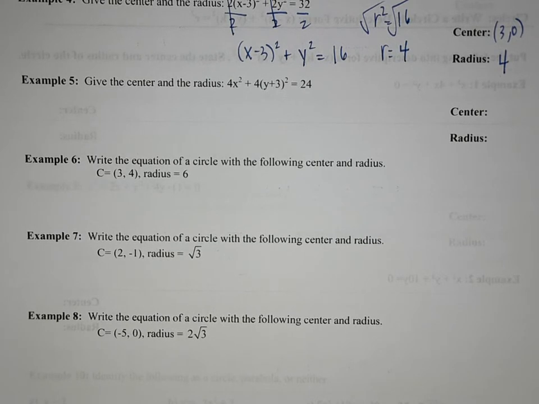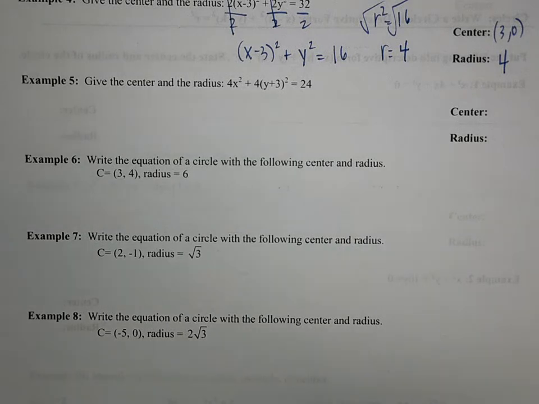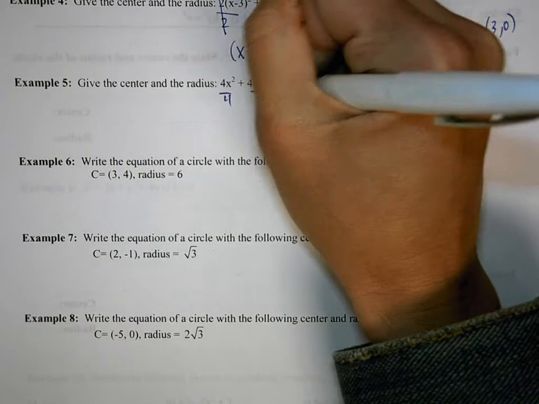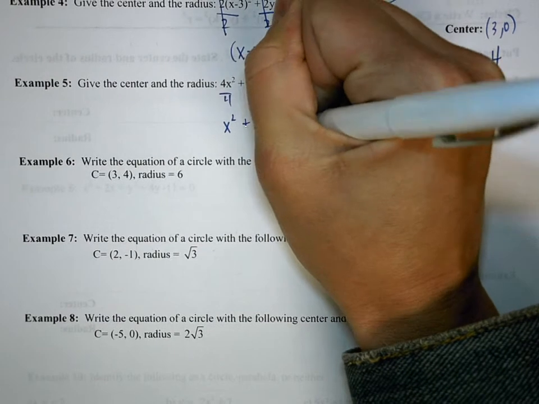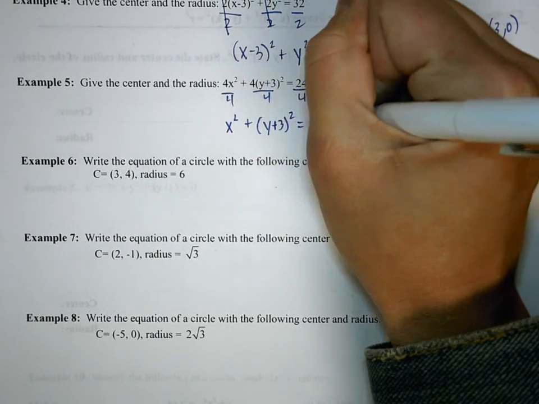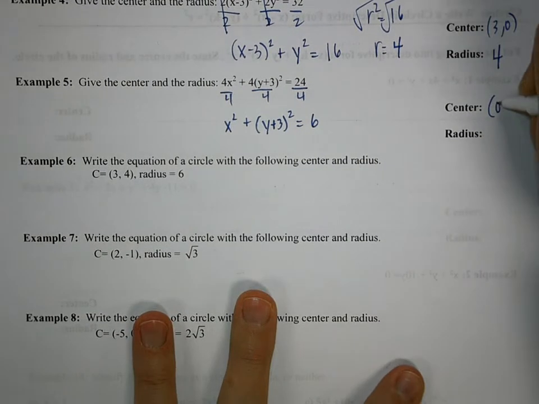Just leave it in root form. Okay, so what's the first thing you're doing? Good, we're dividing everything by 4. Okay, so I end up getting x squared plus (y plus 3) squared equals 6. So my center is what? (0, negative 3) is correct.